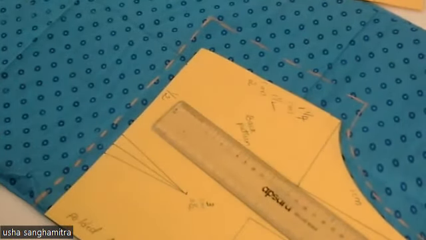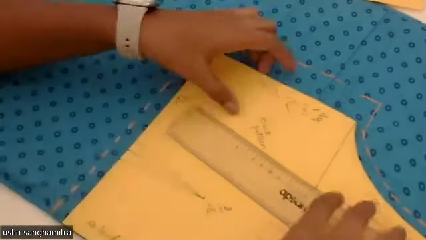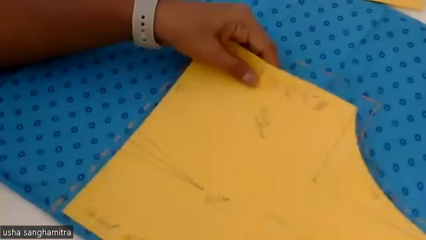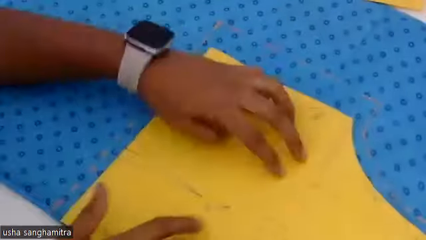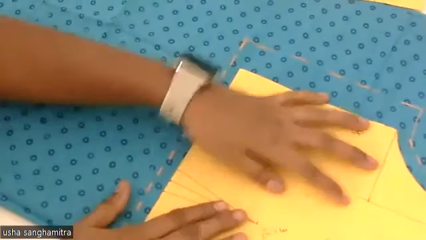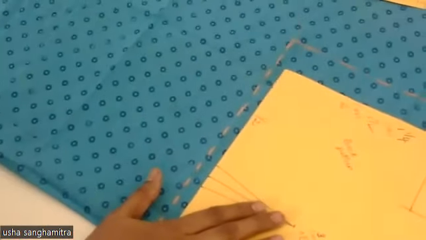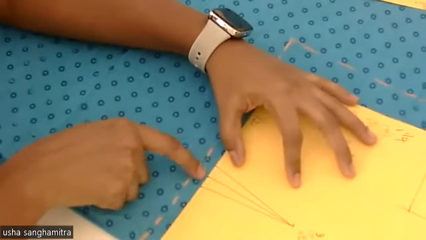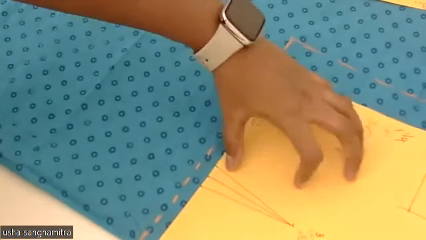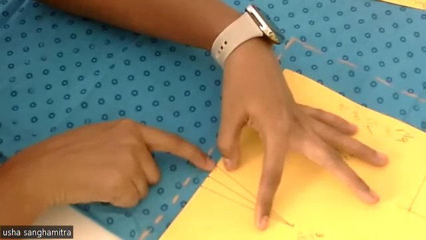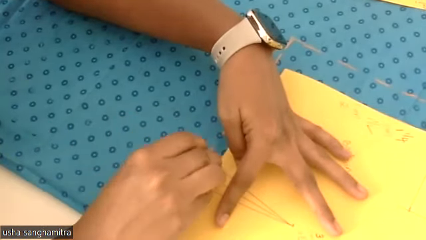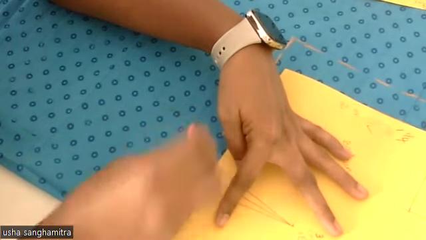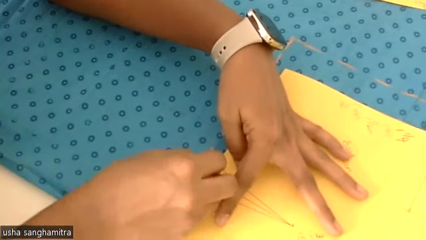Okay, I shared it in the group. So this is the back pattern. Once you're done, you can remove the pattern. Before removing the pattern, just mark the dots also. Whatever the lines and dots are there, just extend them with the chalk like this.